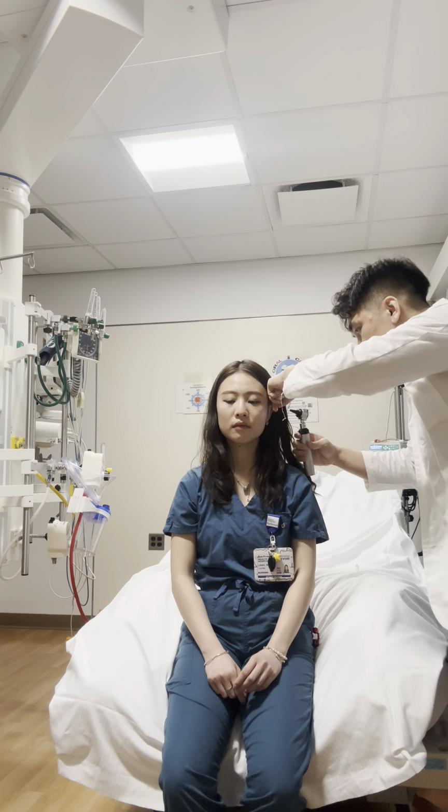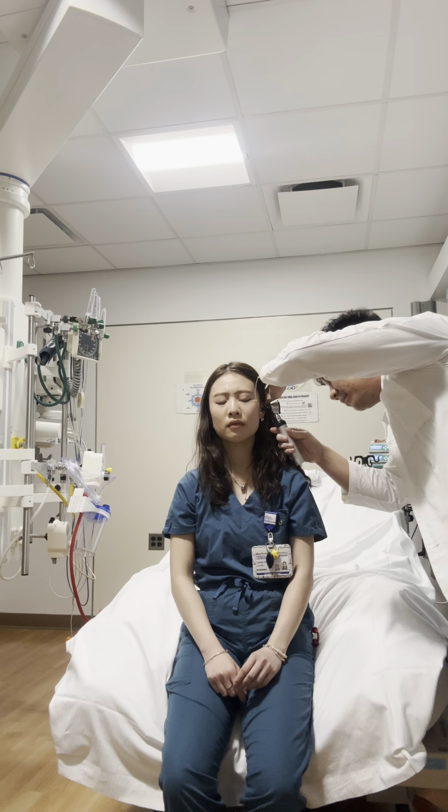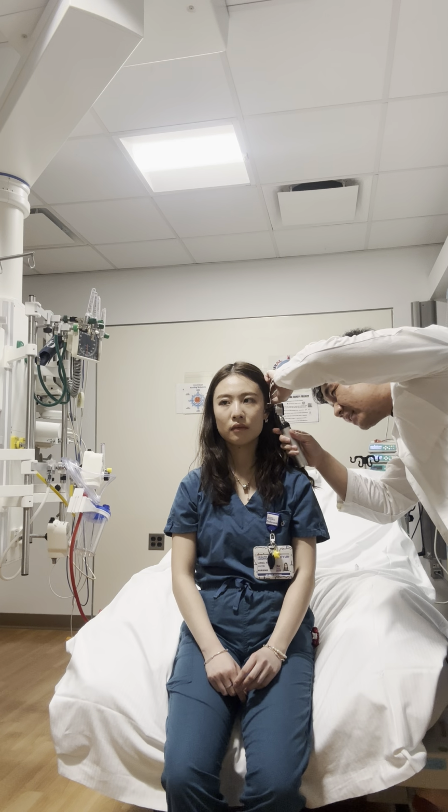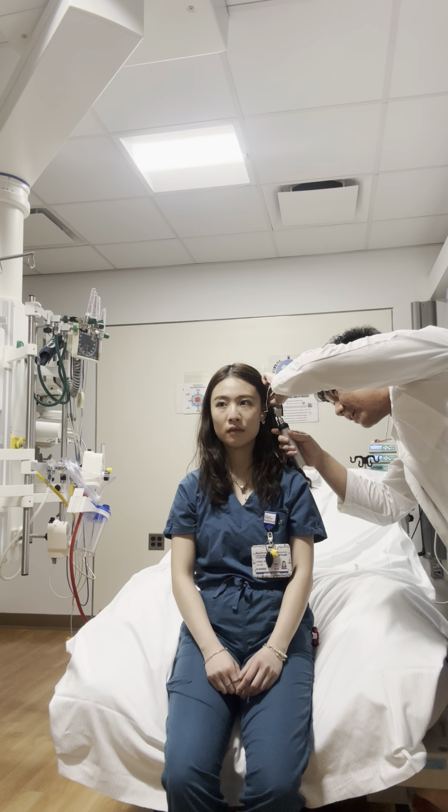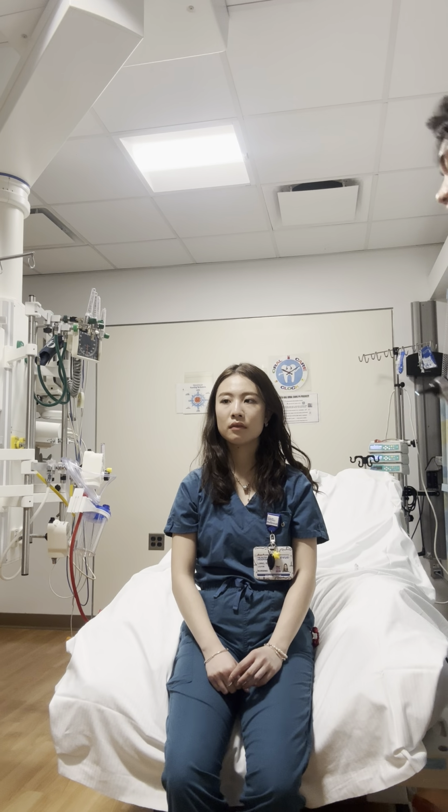So I'm going to pull the auricle up and back and downward for the speculum. So I see that the cone of light is at 7 o'clock. The malleus and the pars tensa is intact. There's no masses, no lesions, no nodules. Cerumen is present. There's no drainage, no edema. Tympanic membrane is fairly gray. There's no scarring or perforation. And then now to the right side.